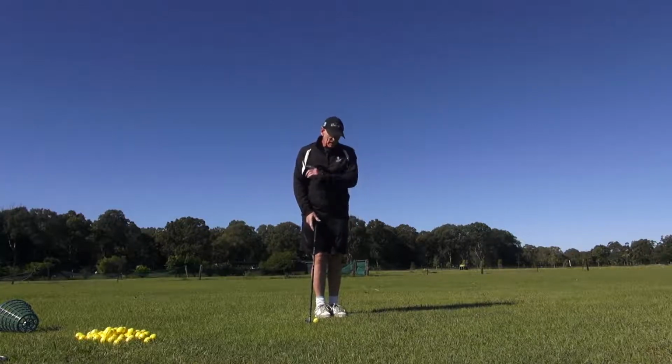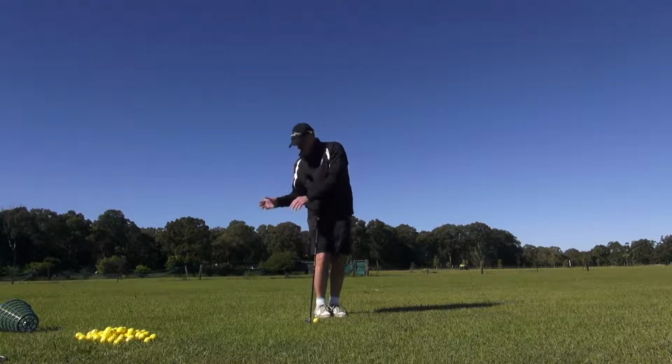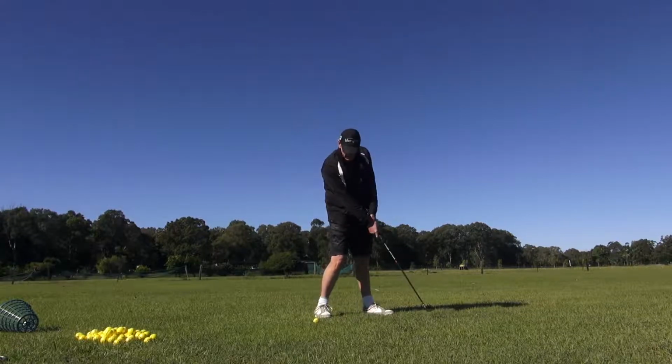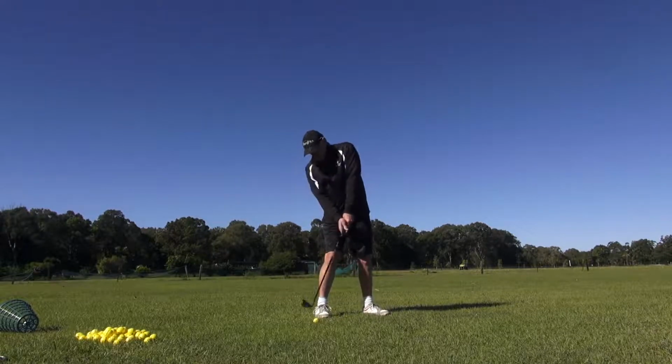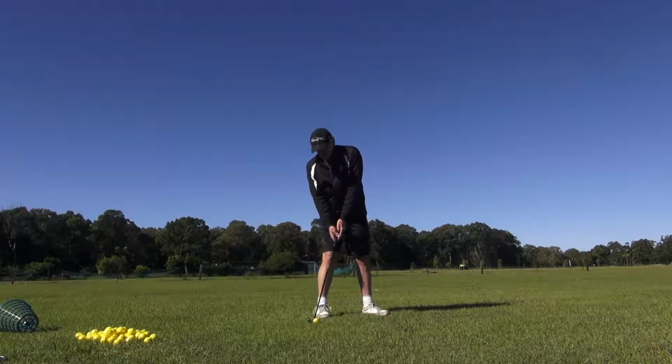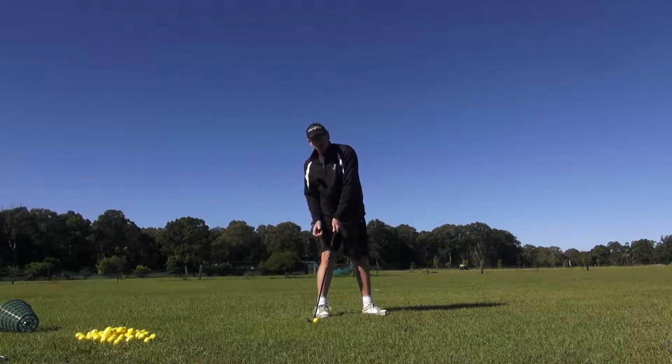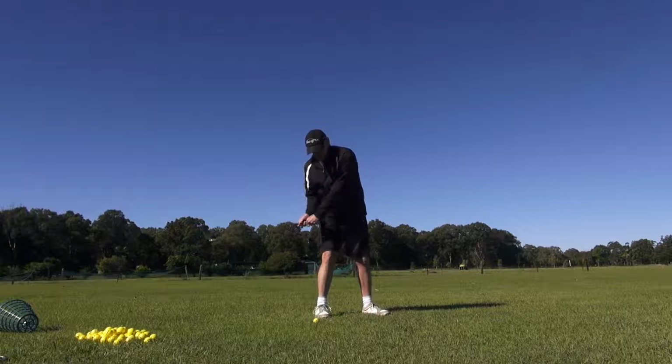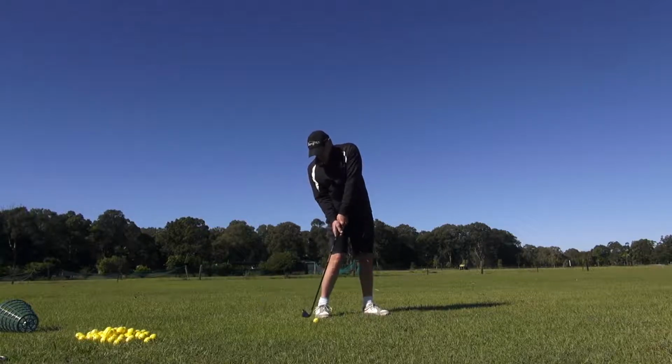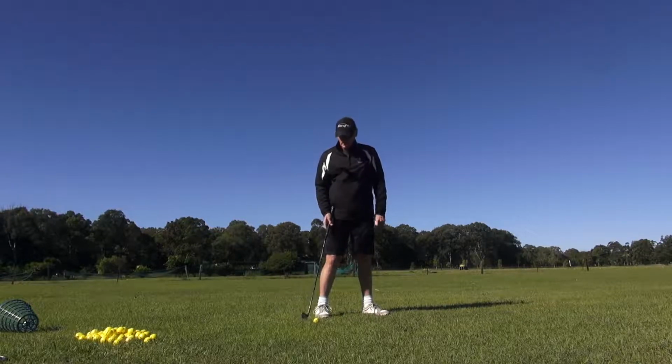Body. We don't want to hit in front of the body. We want to hit to the side of it. We don't want to be hitting over here. We want all the maximum application of the dominant side or the trail side applied to the ball here, in line with the trail side.